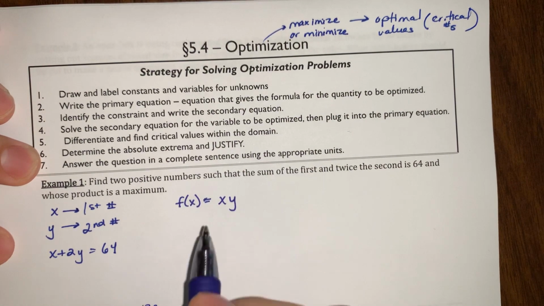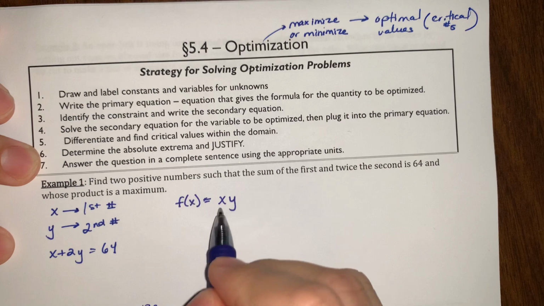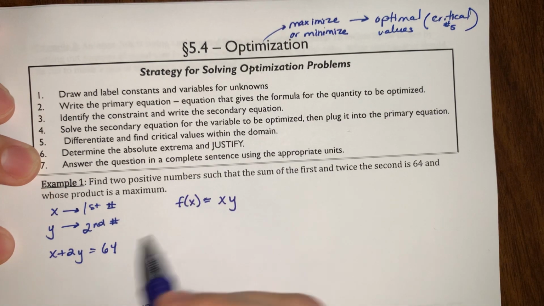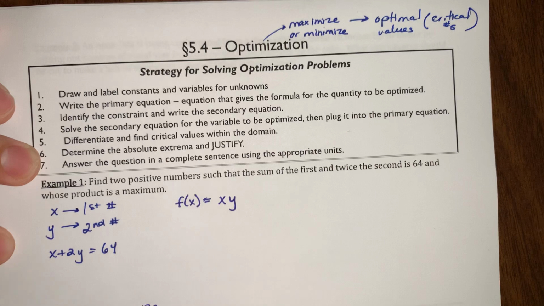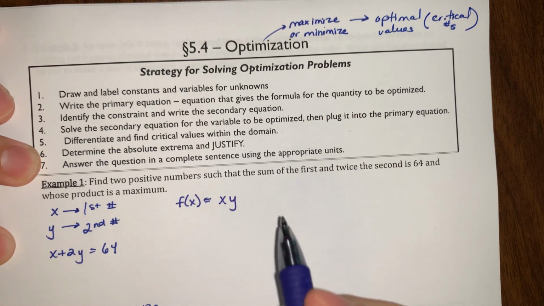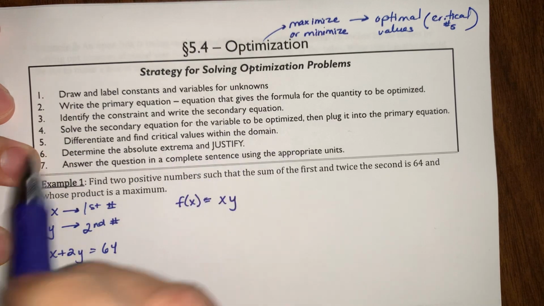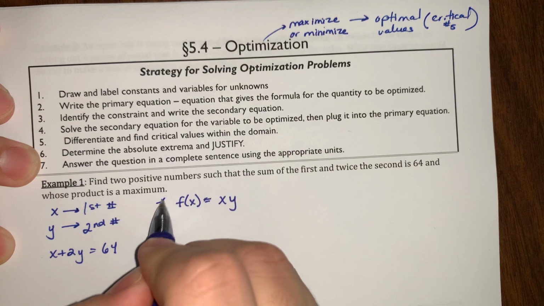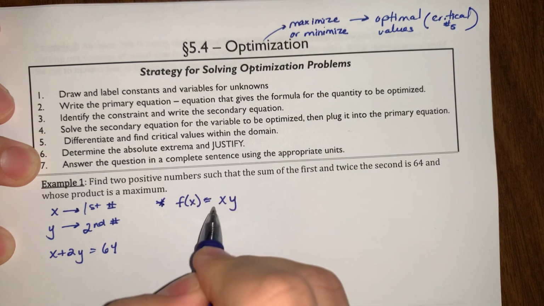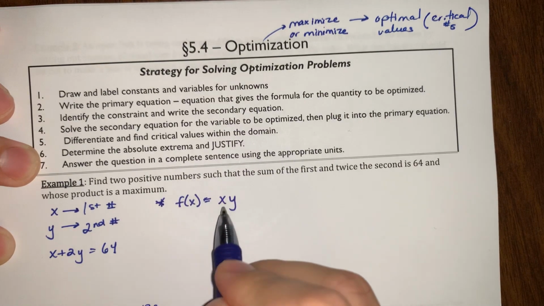But the thing is, one of the things that we always want to try to do is we want to try to write this only in terms of one variable. Like here, if we did x times y, and we're taking the derivative with respect to x, we're going to end up with a whole bunch of dy's over dx's, and that's not necessarily something we want to do. So what I'm going to try to do is go ahead and write this function in terms of one variable, and that's what I'm saying in the third step. Identify the constraint and write the secondary equation. So this is our primary equation that we're going to be working with, because this is what we're trying to find the maximum of. But over here, we're going to think of this as our secondary equation, because this is what's going to help us write this in terms of only one variable.